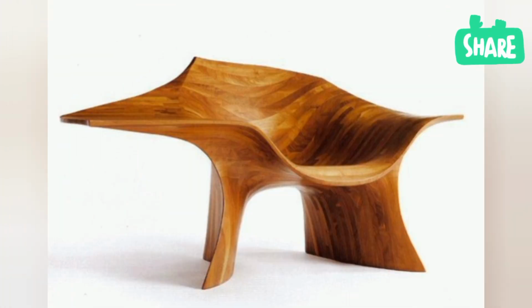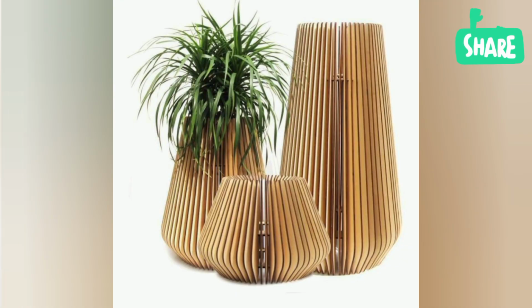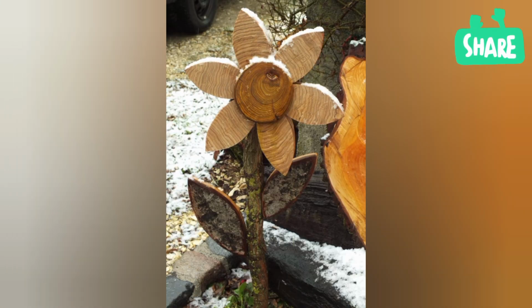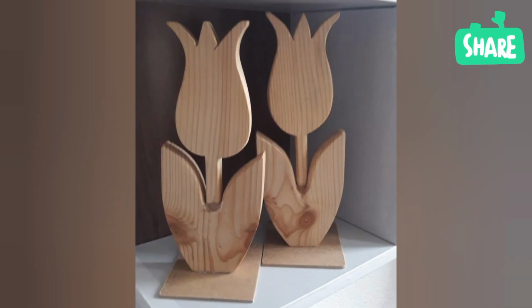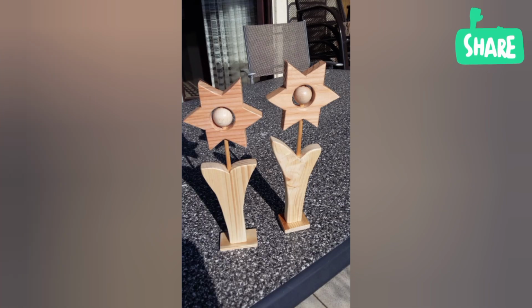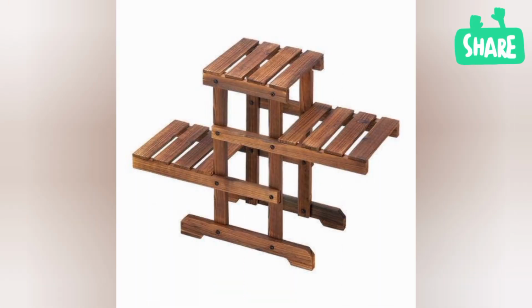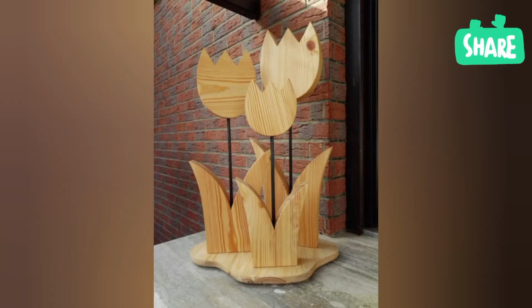Hardwoods are more difficult to shape but have greater luster and longevity. Softer woods may be easier to carve, but are more prone to damage, and they have different characteristics.